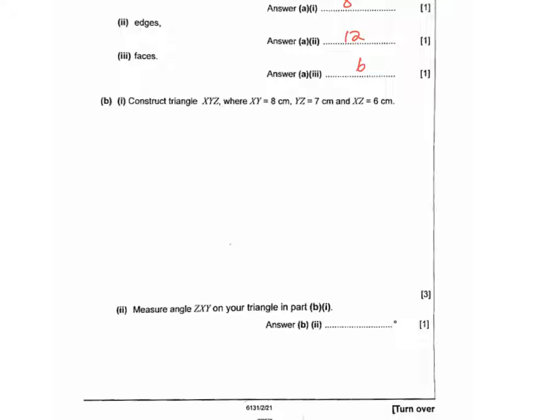6b. Construct a triangle XYZ where XY is 8. So with this one, let me see if I can draw this 8. Okay, so I have 1, 2, 3, 4, 5, 6, 7, 8. It's only up to here, so I need to erase.